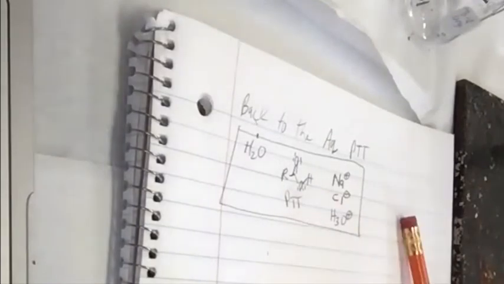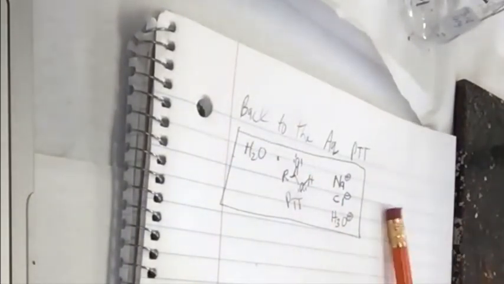And what else? Sodium. What else? Hydronium. Hydronium, good. Okay, so I want to get this acid all by itself. I want to get it away from the water, the sodium, chloride, the hydronium. What can I do to do that?